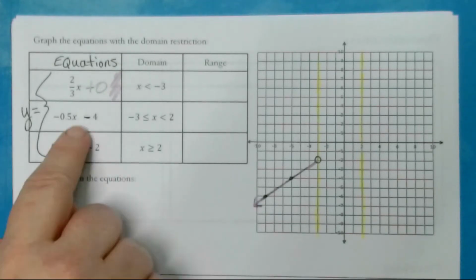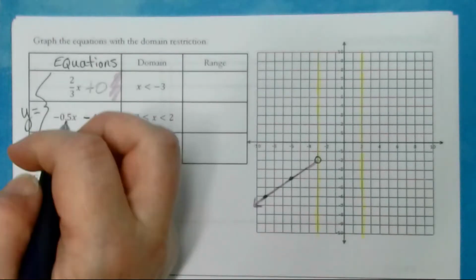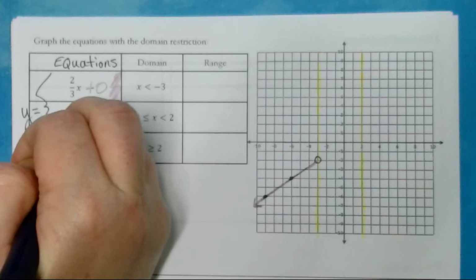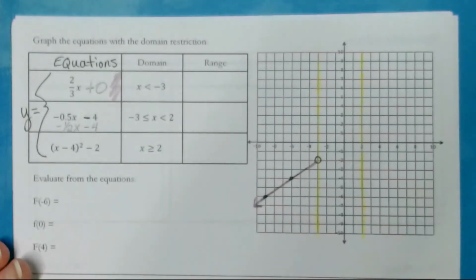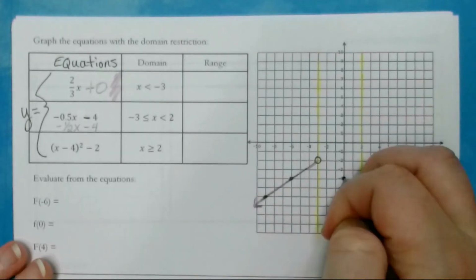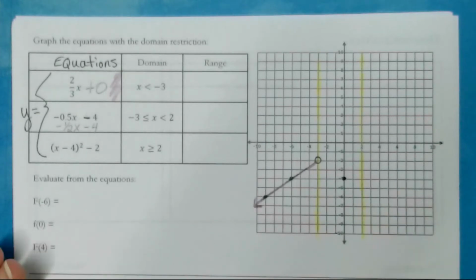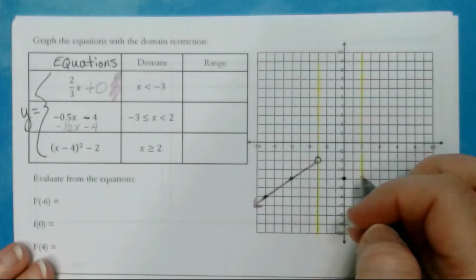The next segment, remember, is the same thing as 1/2. So we have a negative 1/2. Negative 1/2 is 4, the y-intercept. So I'm going to put my y-intercept 4. It's not on a boundary, so I can make it a plain old dot. Down and to the right.